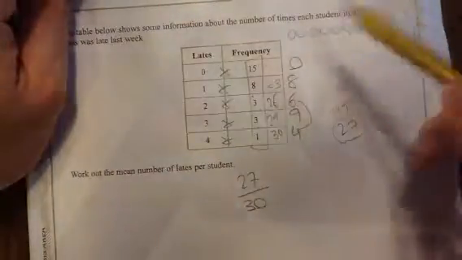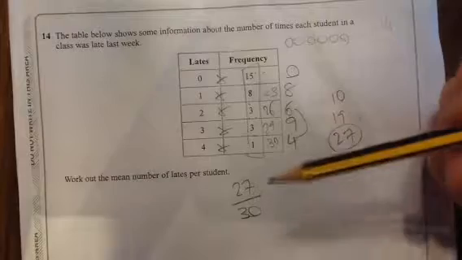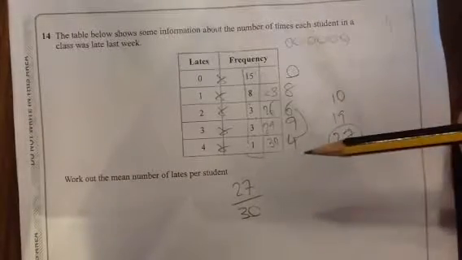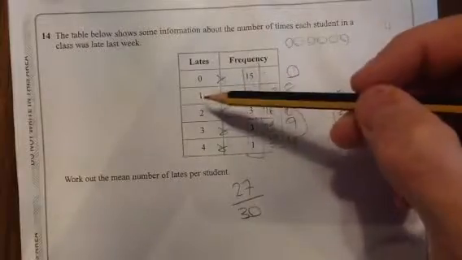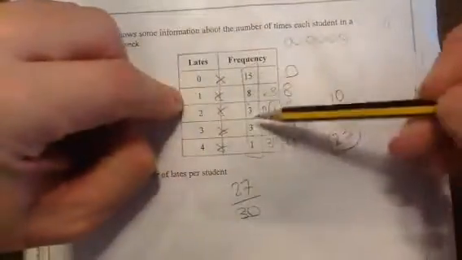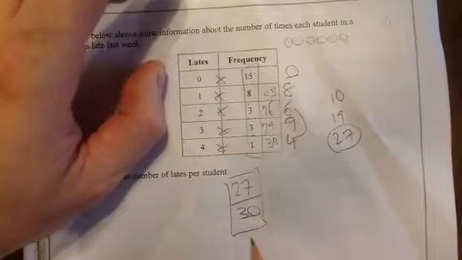Now we get 27 over 30. Some people might not like this because it's a fraction, but fractions are perfectly acceptable answers. What this is really saying is that your mean number of lates is less than 1 and more than 0, and your data sort of agrees with that, because this is where the bulk of your data is. So my answer is 27 over 30.